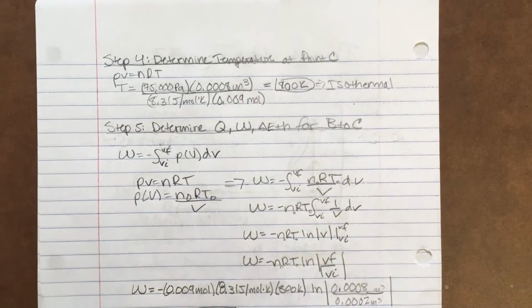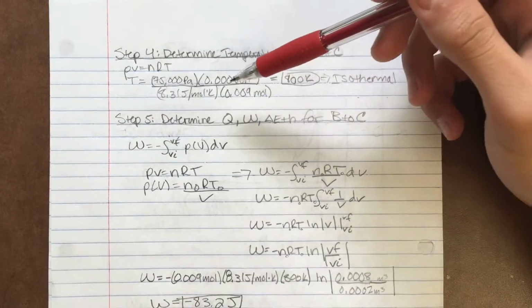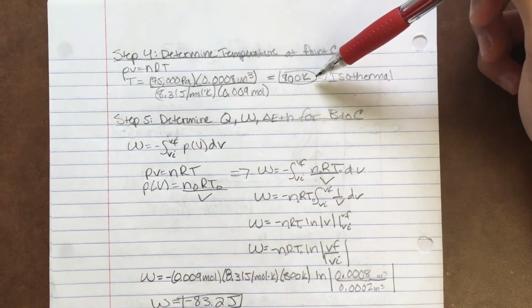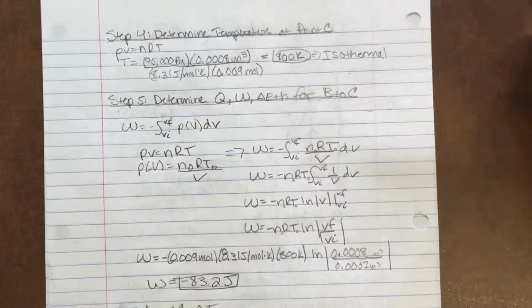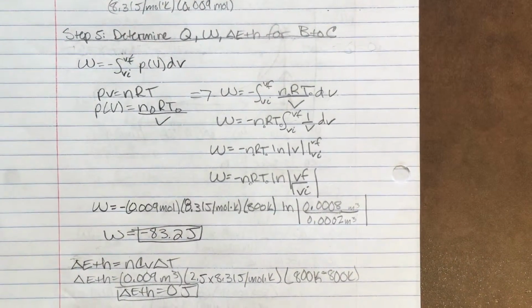The next step in the problem is to determine the temperature at point C. However, because the process from B to C is isothermal, we know the temperature is equal to 800 degrees Kelvin, indicated here and proven through the equation PV equals nRT. Step 5 is to determine Q, W, and delta E thermal from B to C.